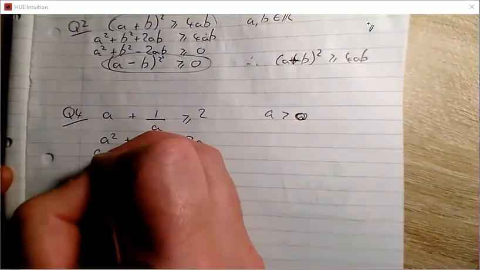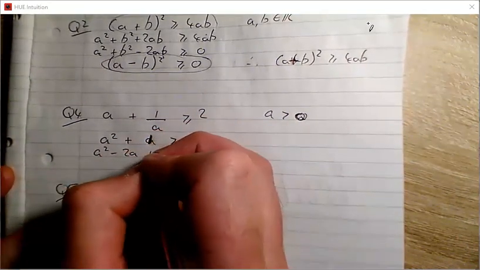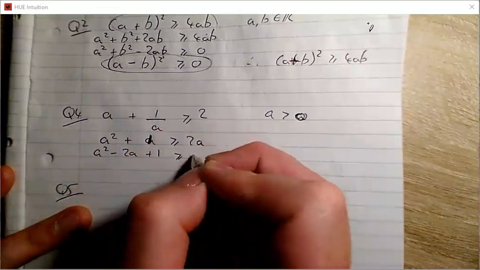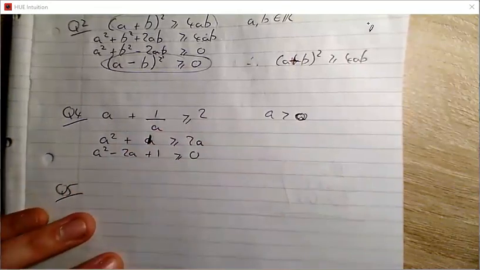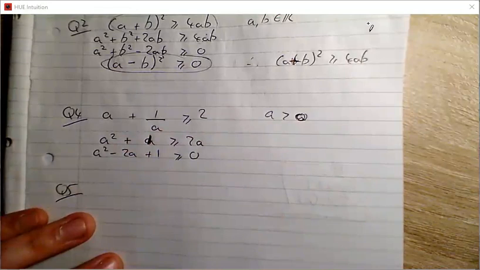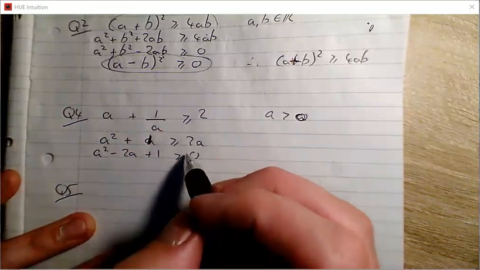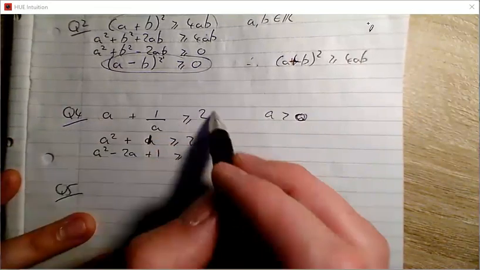If I move this over, a squared minus 2a plus 1 is greater than or equal to 0. So if I can show an equivalent relationship here is true, then I know the original relationship is true.